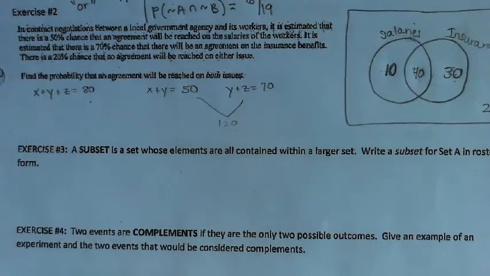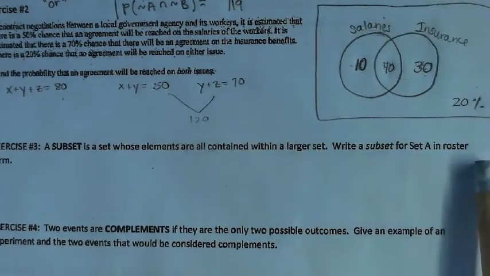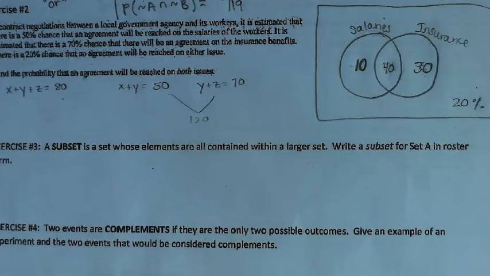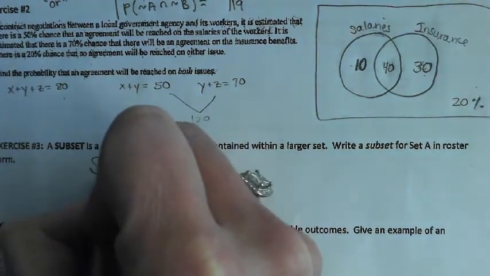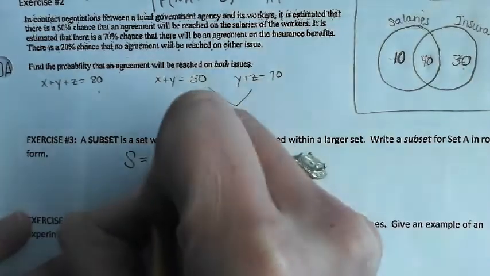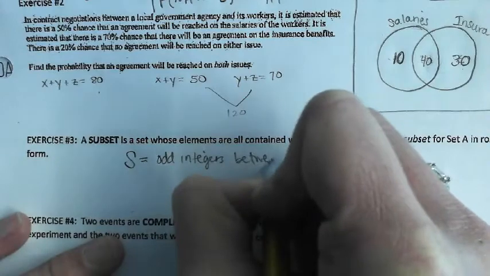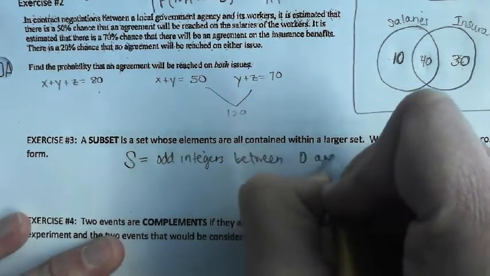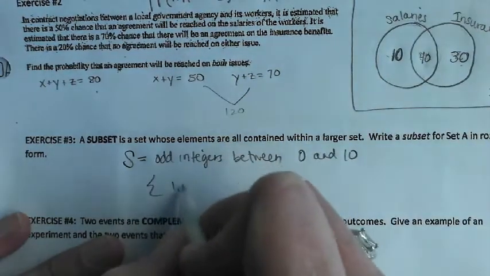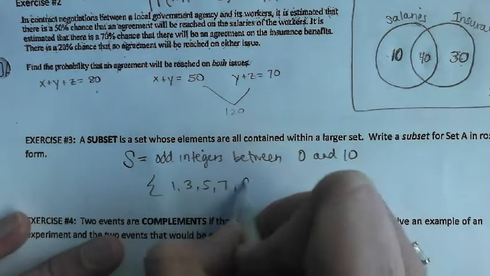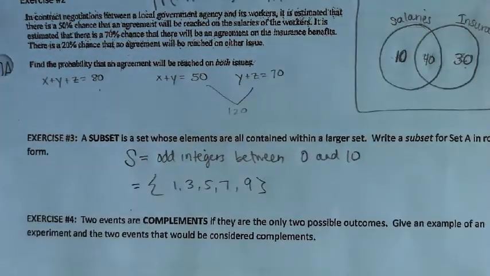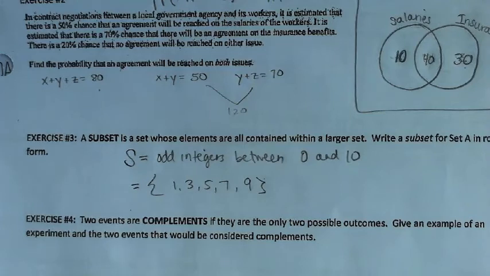Subset, it's just a vocab word. A subset is a smaller set, usually within a larger set. So this asks us to write a subset for set A. A was the integers 1 through 9. So a subset, we'll do S, could be the odd integers between 0 and 10, which would be 1, 3, 5, 7, and 9. So that's a subset of A.